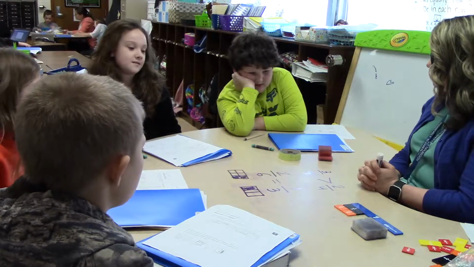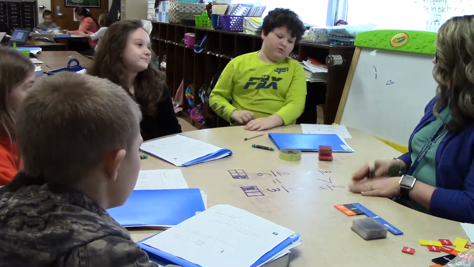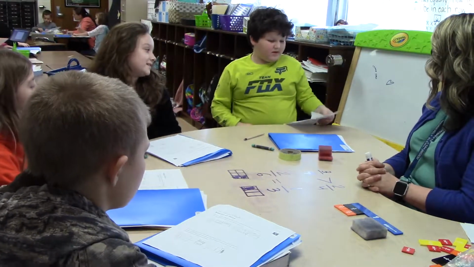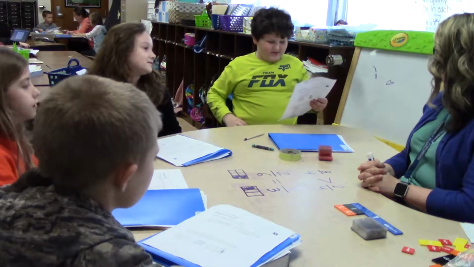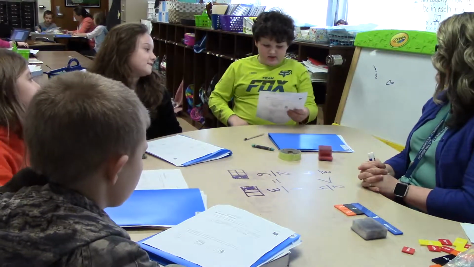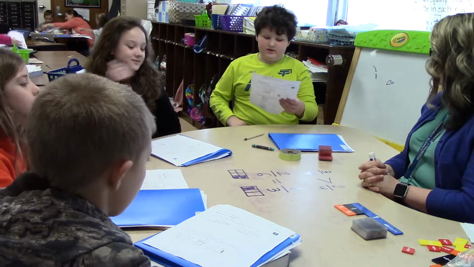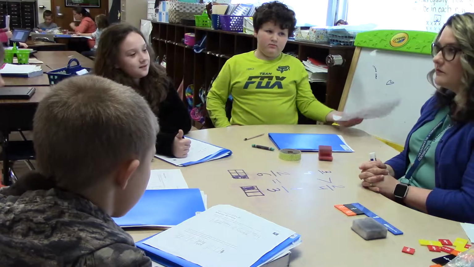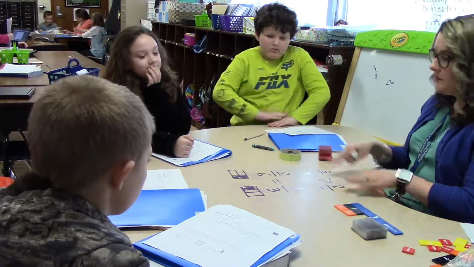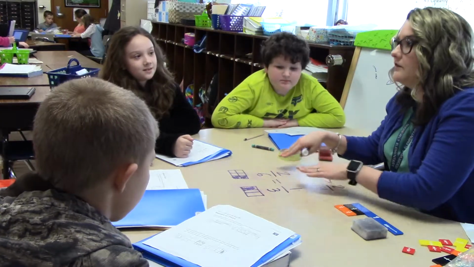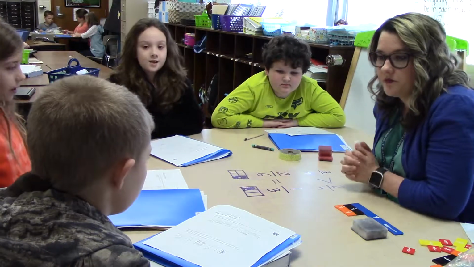For me, the 3/4 and the 2/4 were easier because the denominator is the same, so the fraction with the greater numerator will be greater. Do you see that too? Yeah. But that's great too, that you're able to see that and make those connections and find equal fractions.